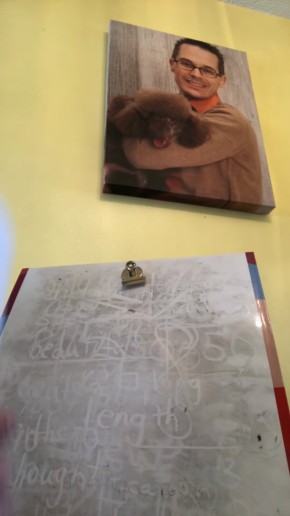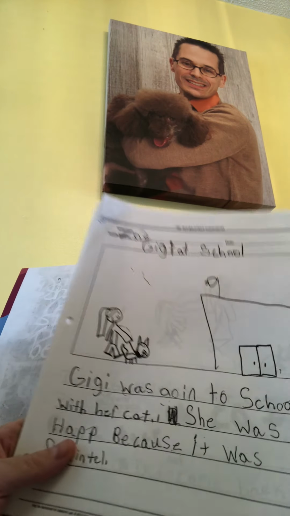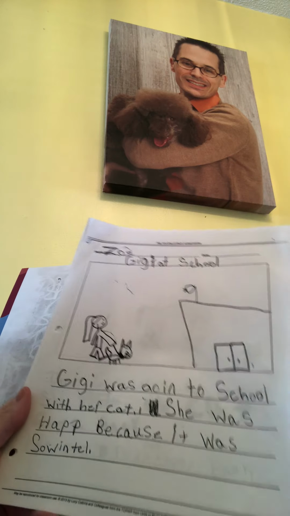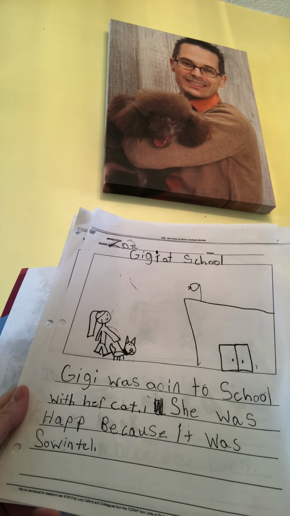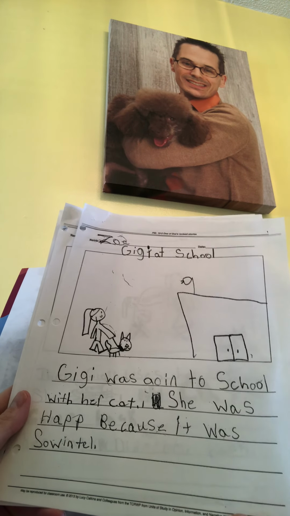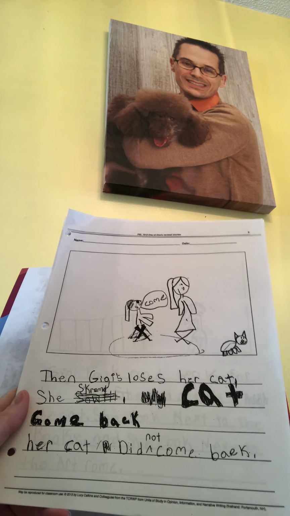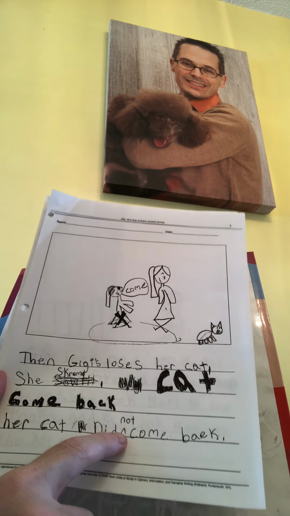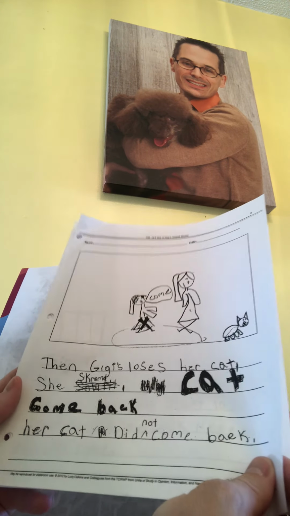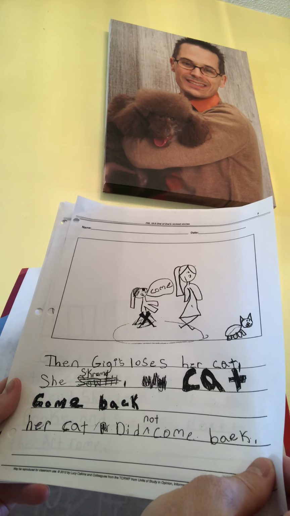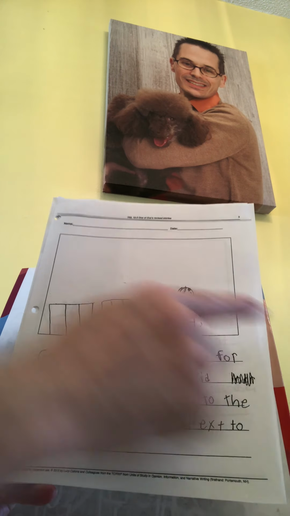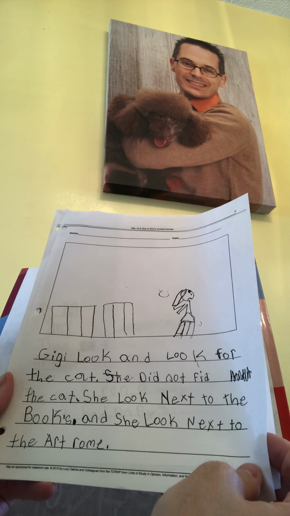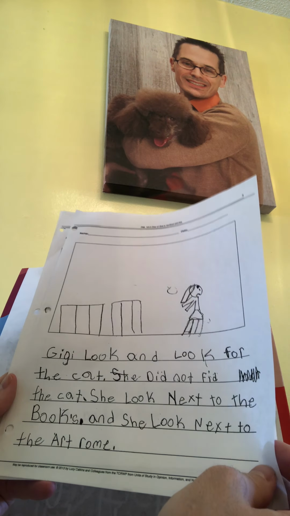In Zoe's story, I mean, this story was a little unrealistic because they don't allow animals in school, but Zoe was bringing her cat for show and tell. And it says she was happy because it was show and tell time. Look how she added big words. Then the cat gets lost at school. Look how she added words in because the story didn't make sense. She has speech bubbles. Look, she's concerned because the cat is lost. So you can see the feelings in the pictures.